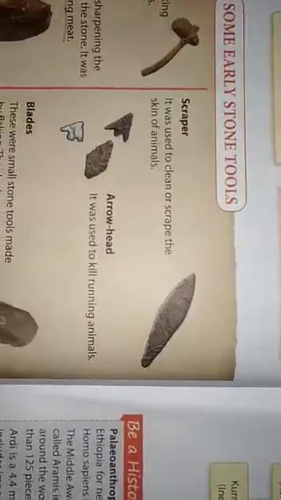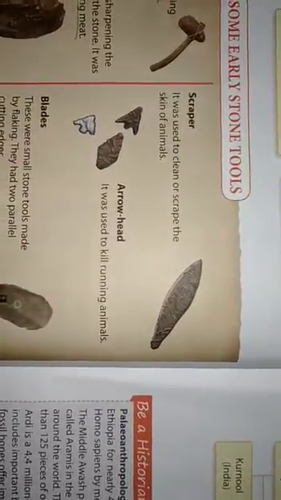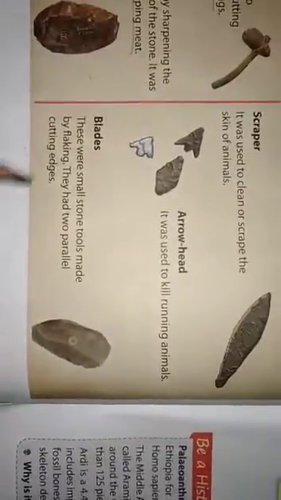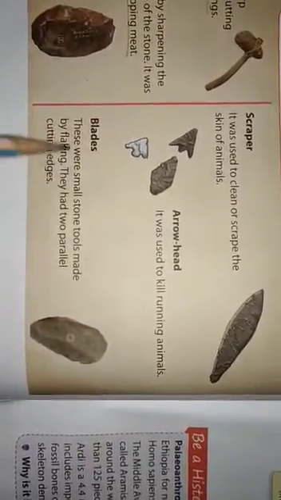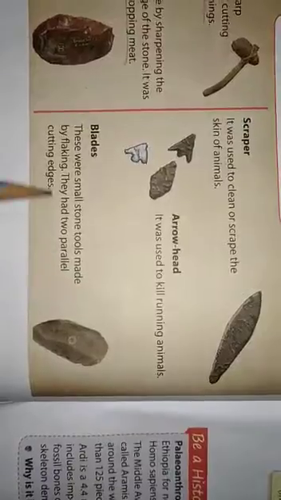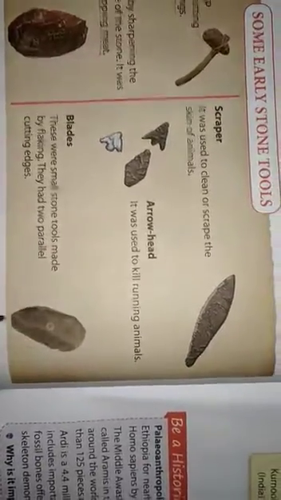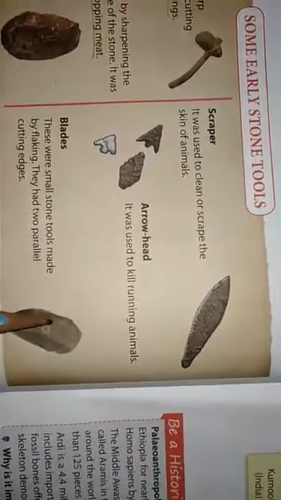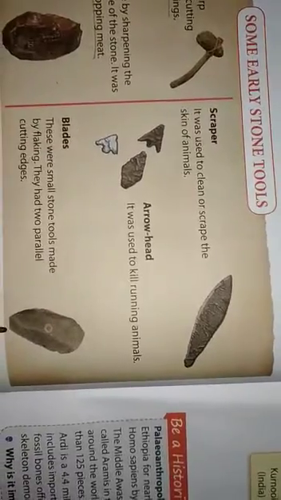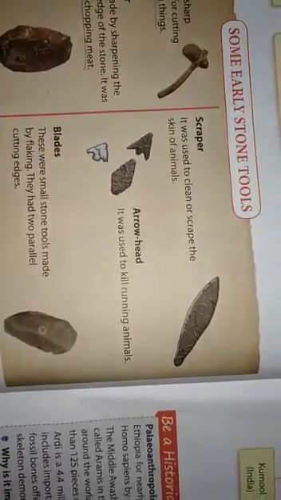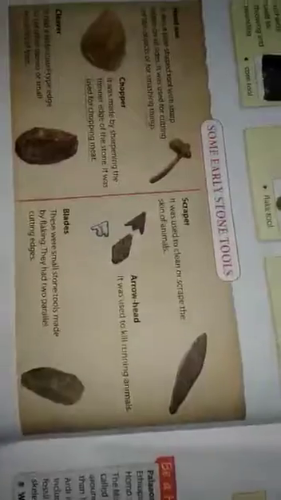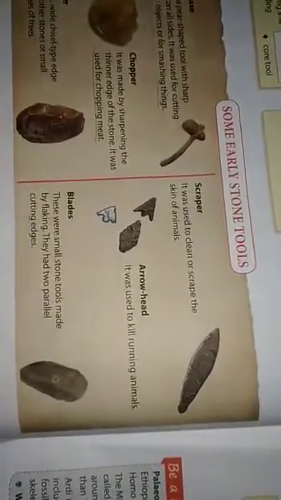Next is the arrowhead. It was mainly used to kill running animals. And the next invention was the blade. These were small stone tools that were made by flicking the edges. Means by hitting, the edges were sharpened, and it had two parallel cutting edges. Means these were the stone tools that were made during the early stone tool times.